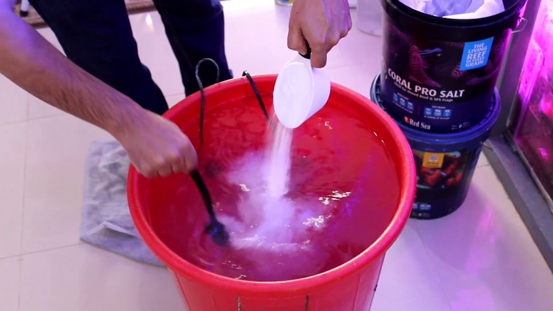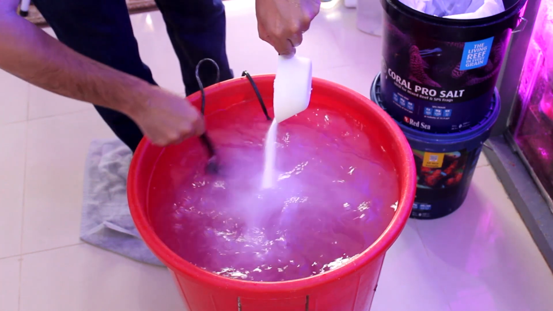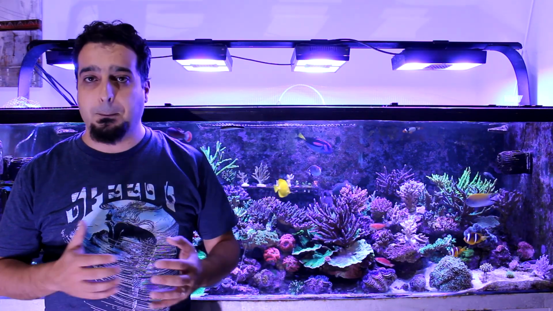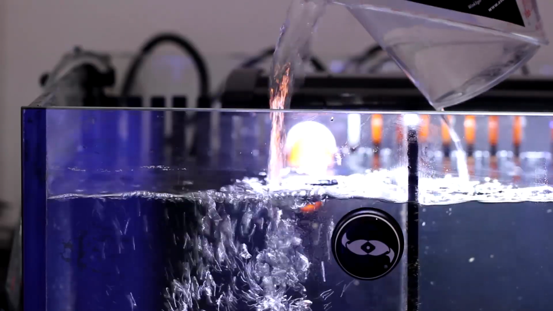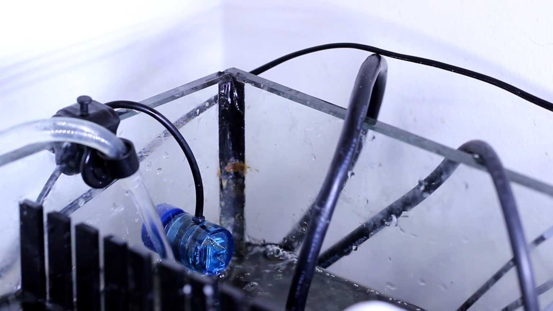This applies to both the salinity and the elements within the salt. Any changes in salinity, salt brand, or other parameters should be made gradually. Top up evaporated water regularly, or fit an auto top-up system to reduce swings in salinity to a minimum.